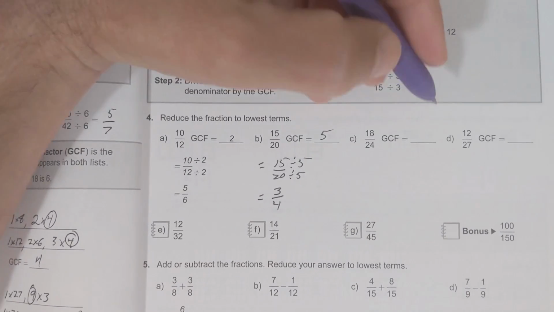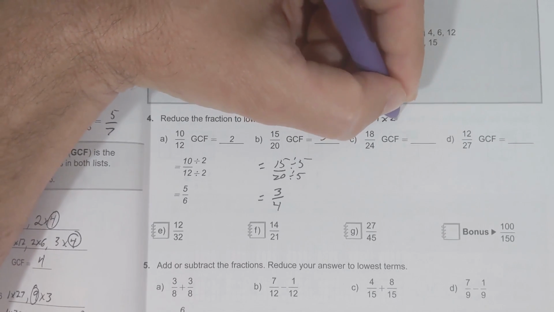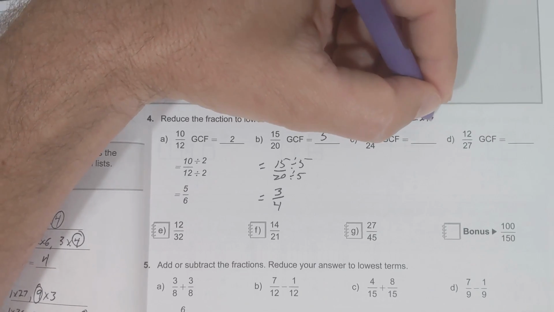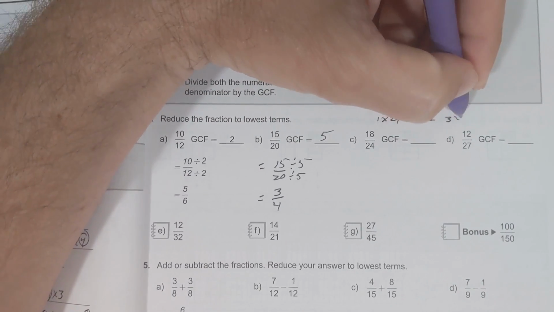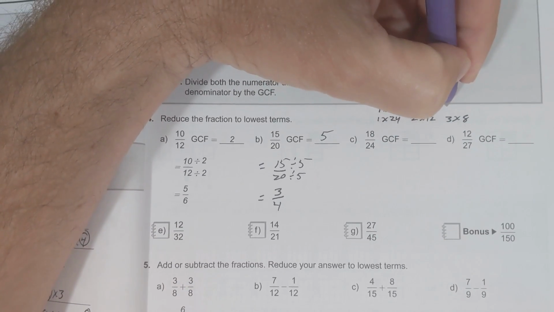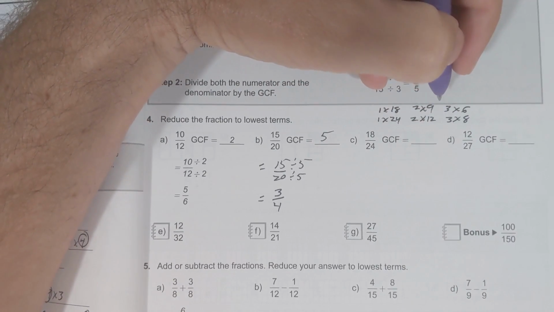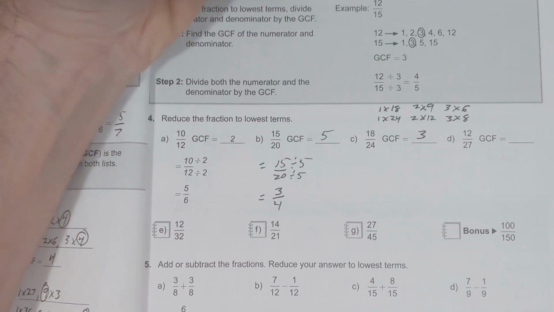Well, let's look at this. 1 times 18, 1 times 24, 2 times 9, 2 times 12. I can do a 3. 3 times 8. 3 times 6. So I can say the greatest common factor is 3.